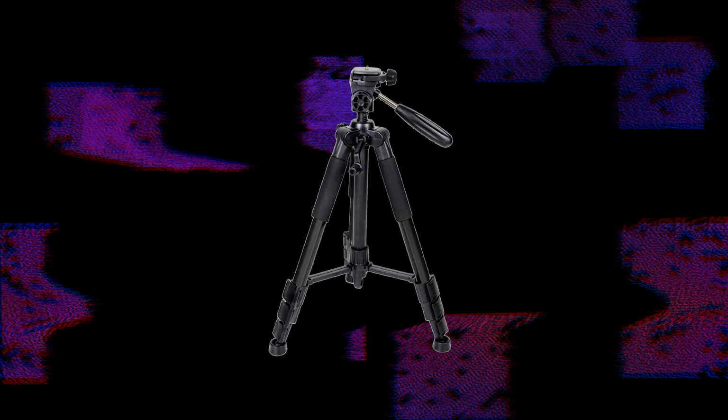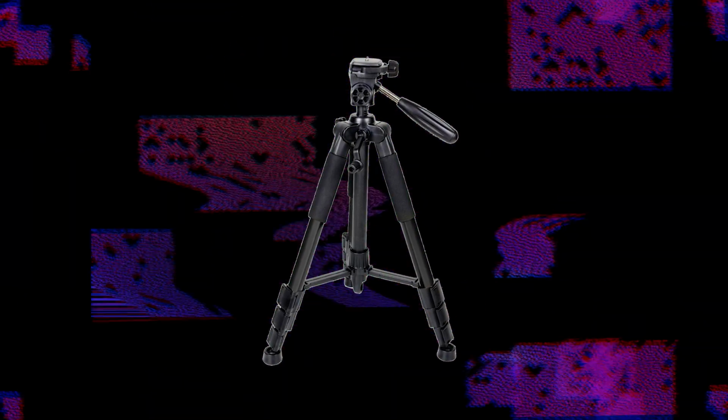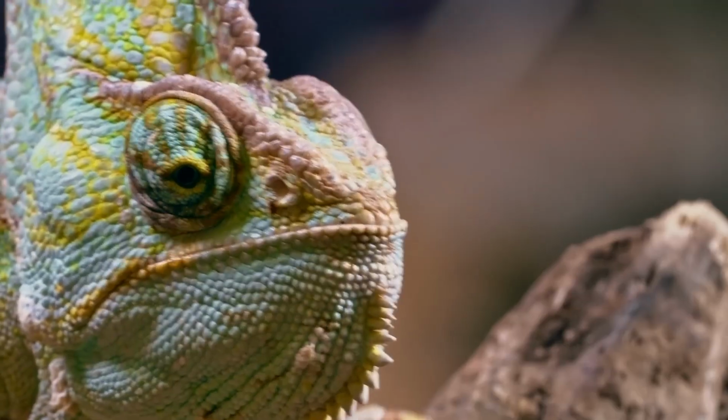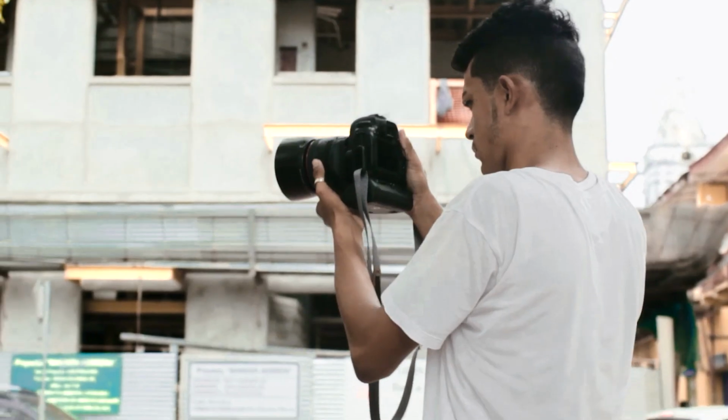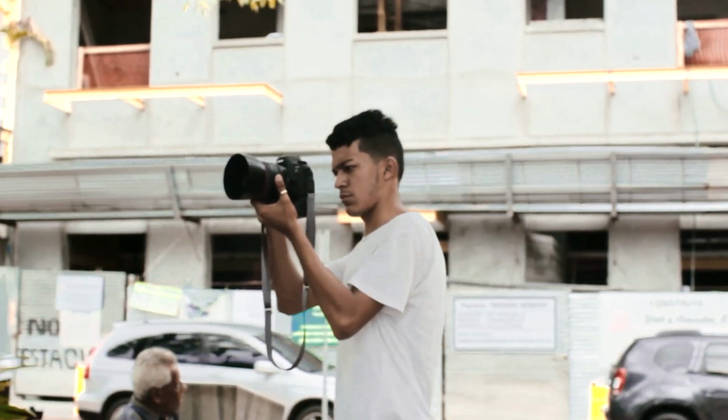Another tip: invest in a tripod. Tripods stabilize the camera better than our hands, which can lead to a lot of unwanted camera shake, which is going to not look really good. Camera shake can be reduced in editing, but it's best to avoid it if possible.